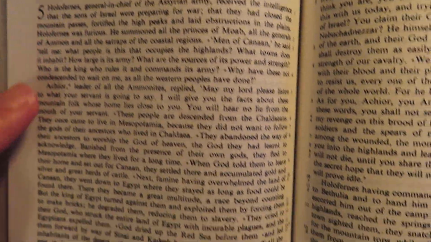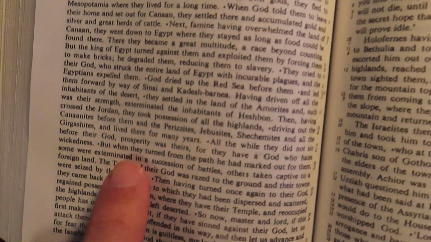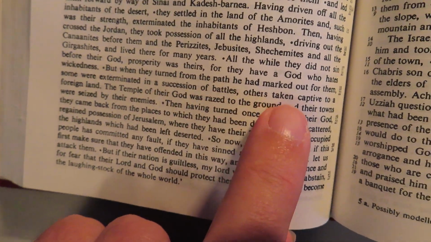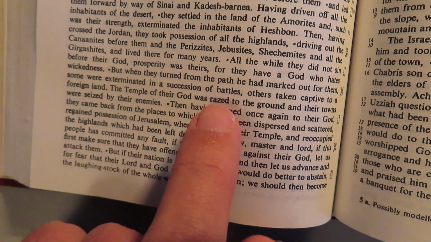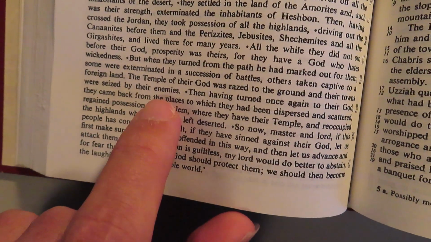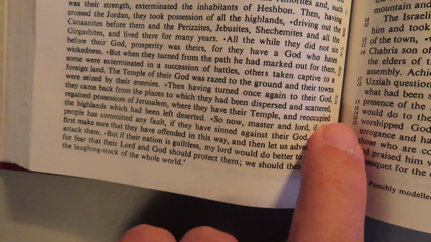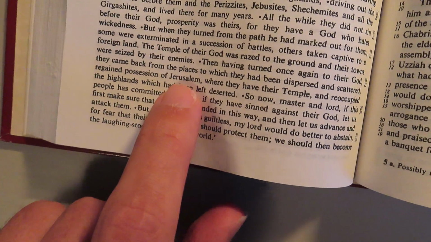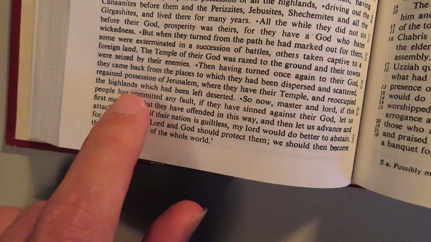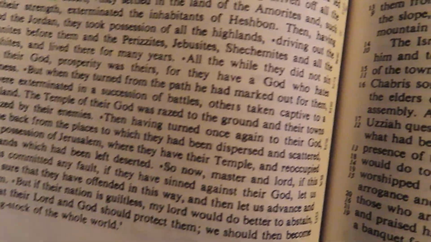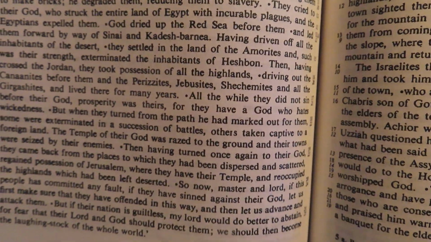During Achior's history of the Israelites as well, we also get references to them being exiled and then returned from exile. But then when they turned from the path he had marked out for them, some were exterminated in a succession of battles, others were taken captive to a foreign land. The temple of their God was razed to the ground, and their towns were seized by their enemies. Then, having turned once again to their God, they came back from the places to which they had been dispersed and scattered, regained possession of Jerusalem, where they have their temple, and reoccupied the highlands which had been deserted. So yeah, that's definitely sounding like the Jews are coming back from exile. It's not sounding like the period of the Assyrian Empire.